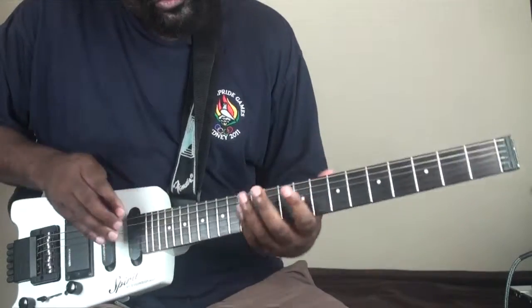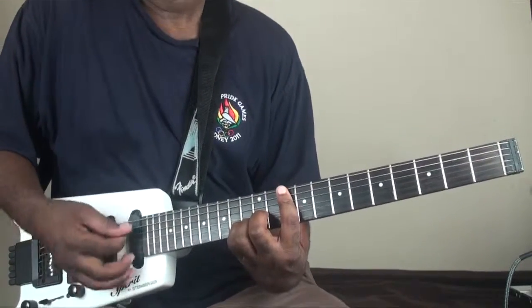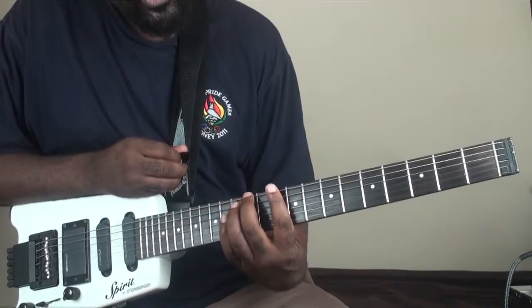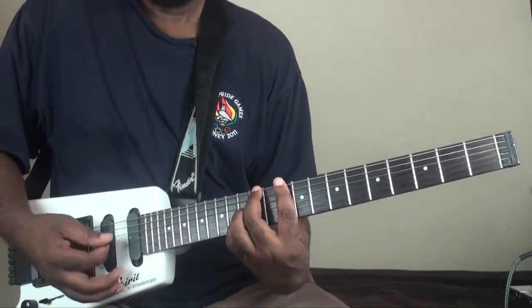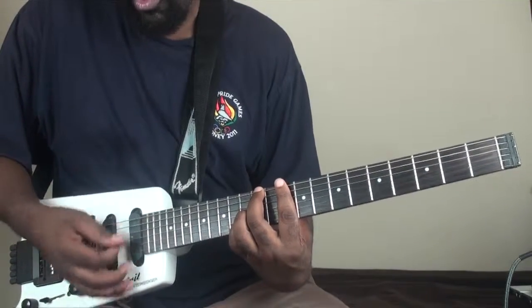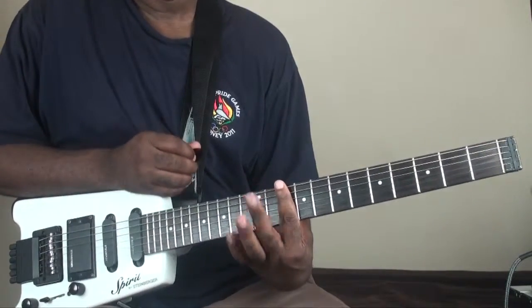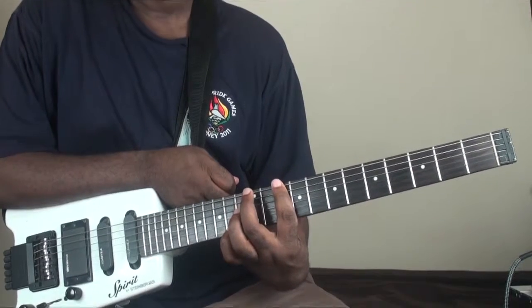Now let me go back to this last shape that I've shown you. You can also play it this way. Now when you play it this way, you place your second finger on string number 6.